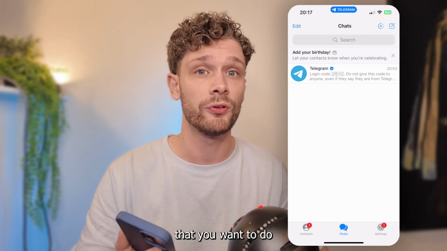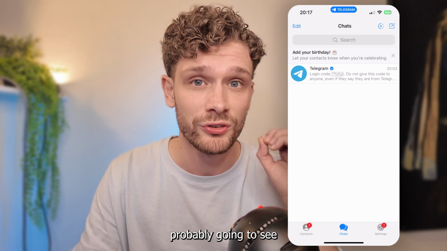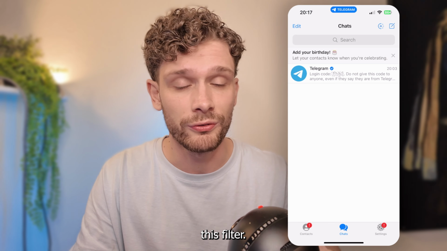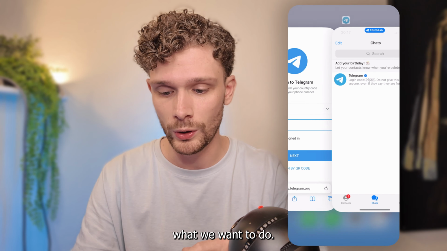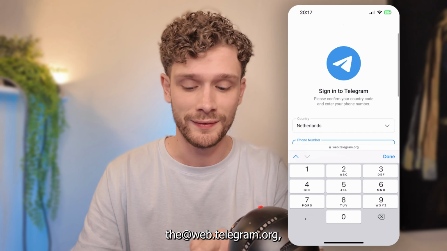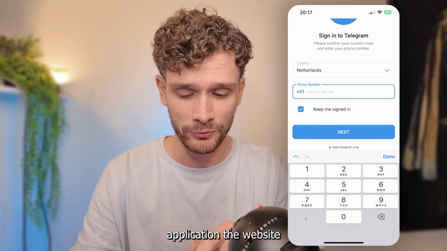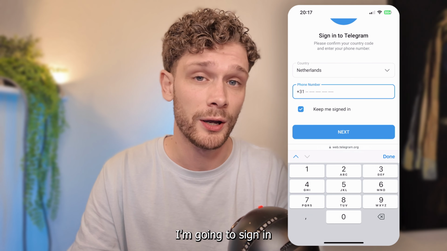Now the first thing that you want to do is open up your Telegram application. Now here you're probably going to see and check if you can turn off this filter. It's not possible. What we want to do, we want to go to Safari and open up the web.telegram.org application, the website, and sign in. I'm going to sign in real quick.